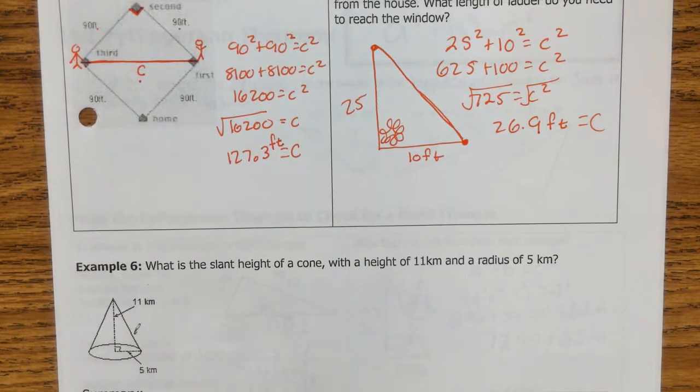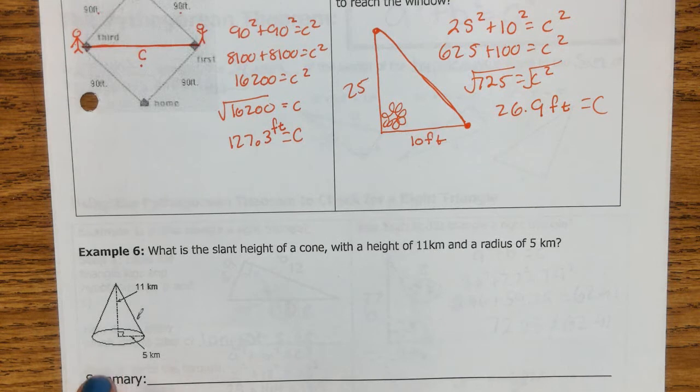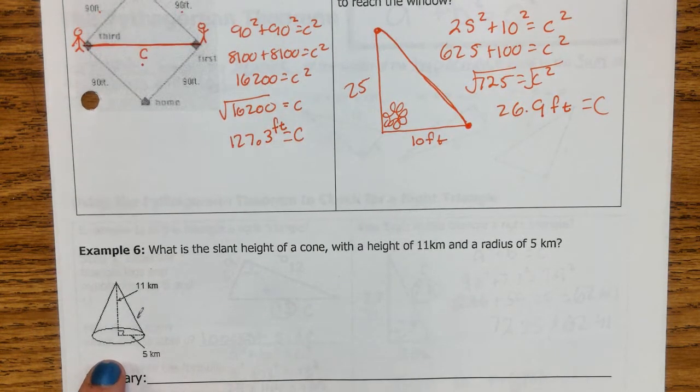All right, last one. We're almost done. Bell's about to ring. This is a cone. Are you gonna upload this? Yes. I get 10% of the cut.